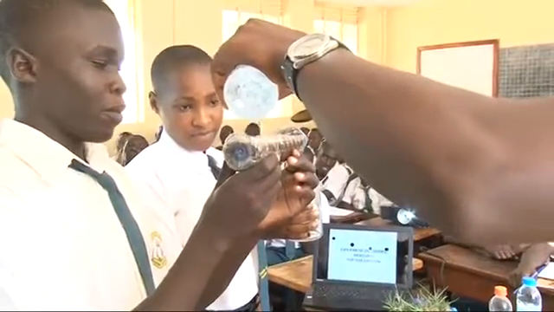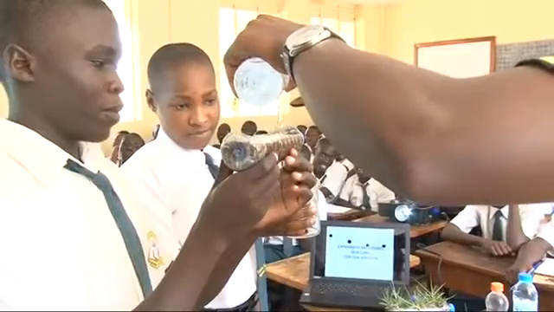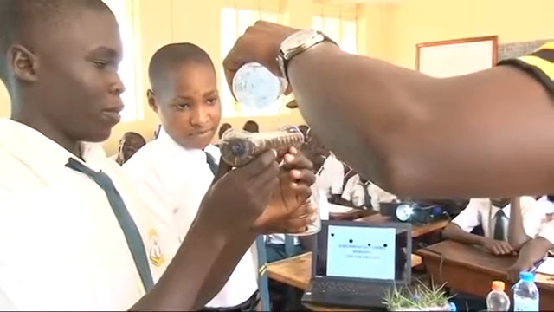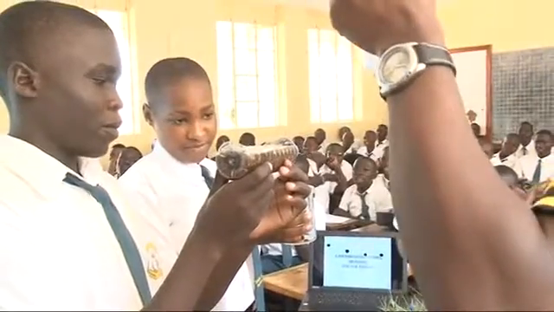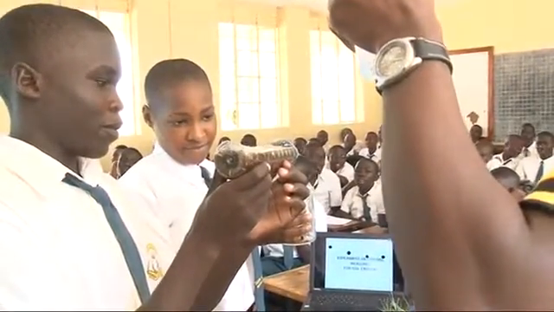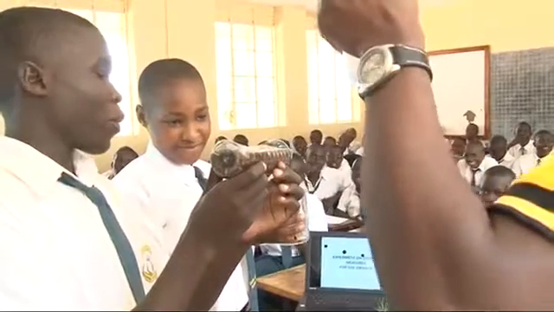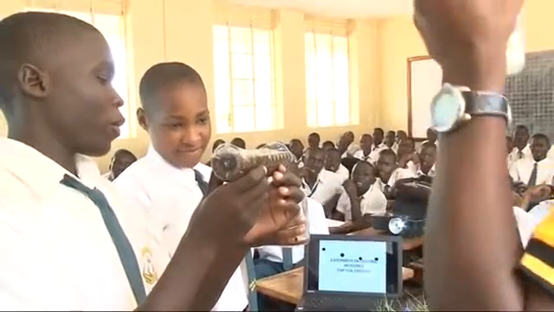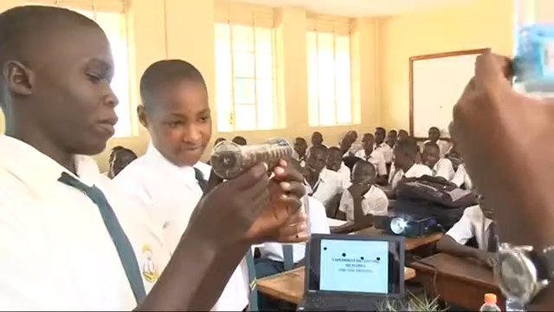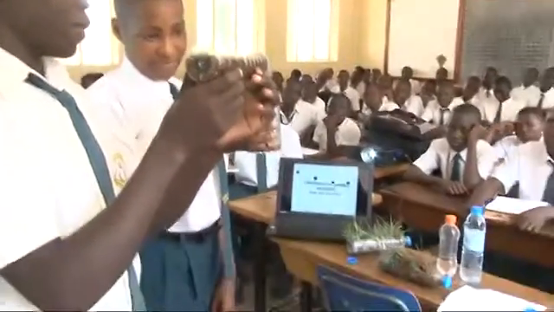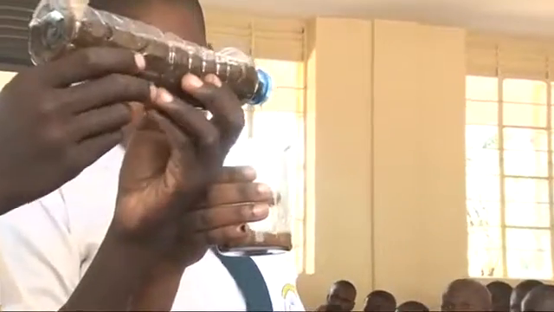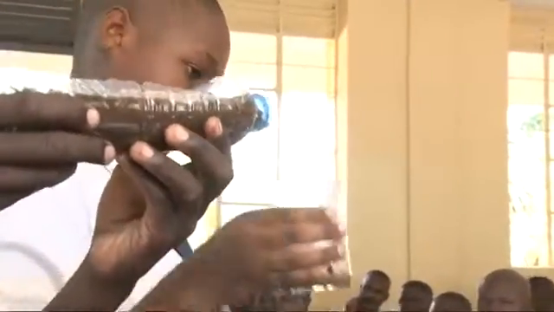That is rainfall. We are only looking at the ability of soil which is not protected. This one you can keep on the other side.